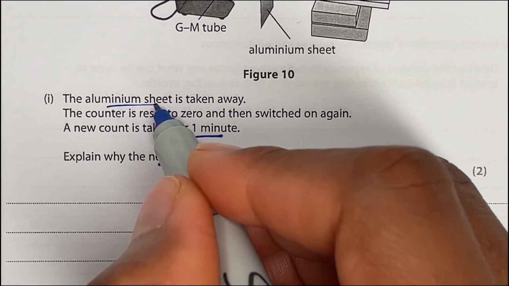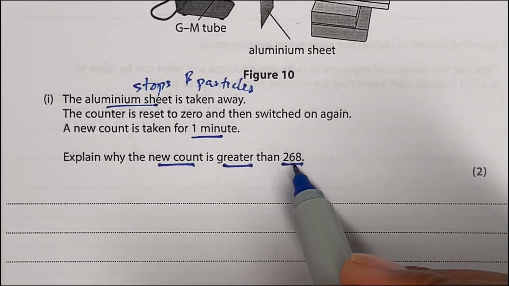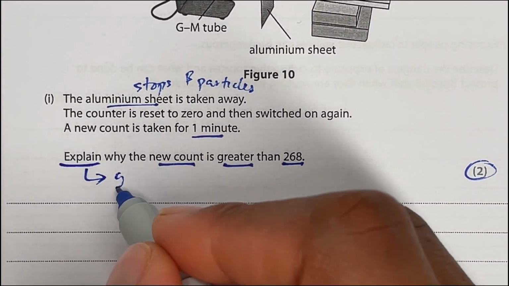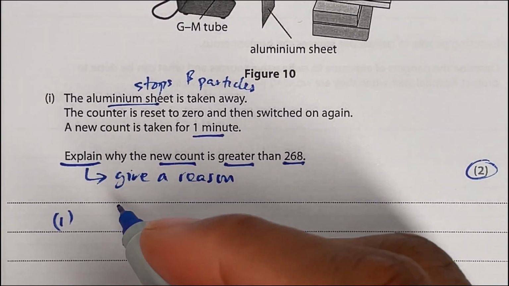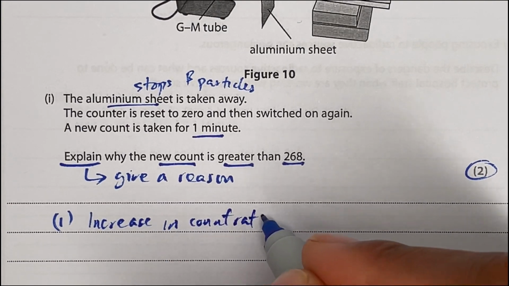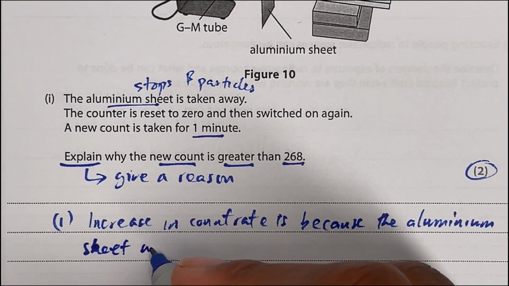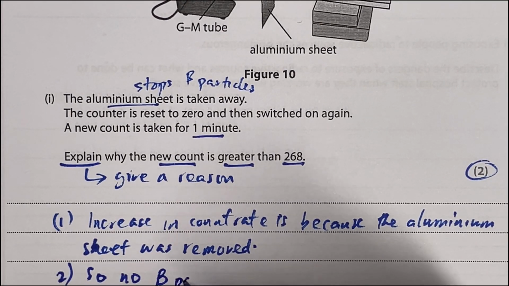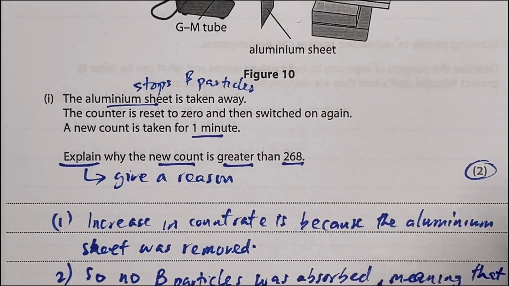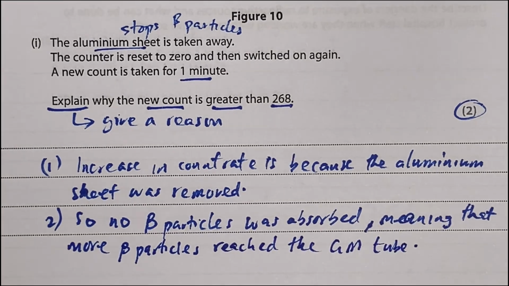I know that aluminum sheet stops beta particles. So if I remove this, the count rate should increase. So 2 marks. Explain. I need to give a reason. My point will be the count rate increased because they removed the aluminum sheet. My reason: the aluminum sheet was removed, so no beta particles were absorbed, meaning that more beta particles reached the GM tube. So my point, my reason.